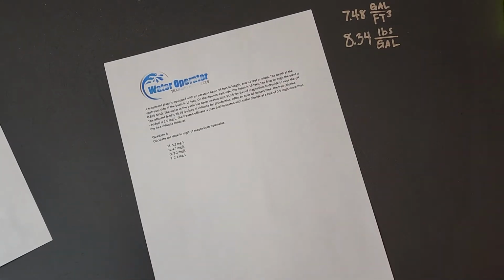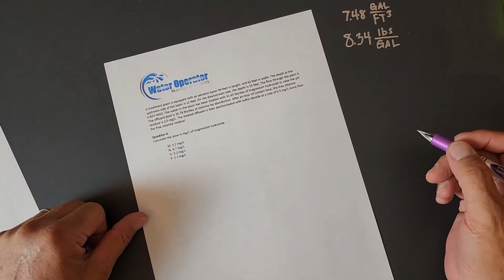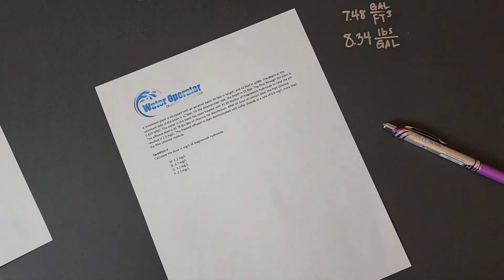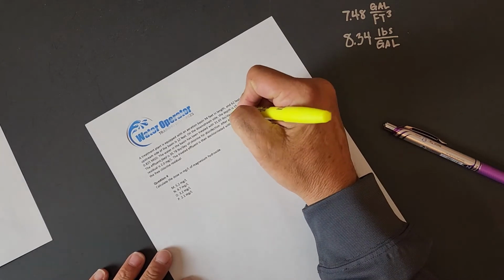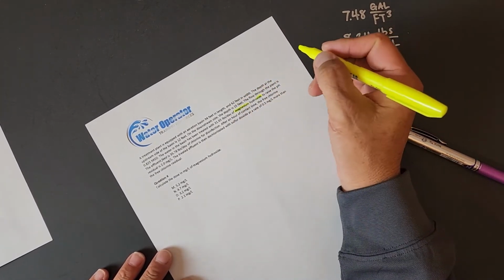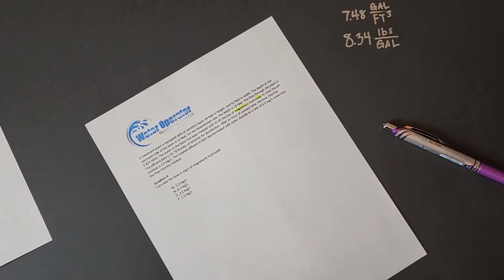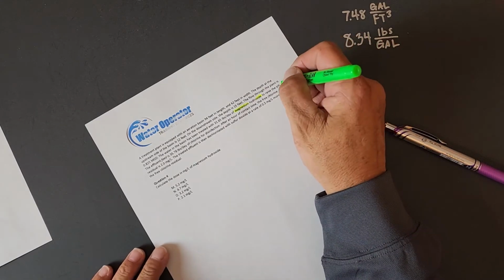All right, let's go to question number 4. Same scenario. Question number 4, calculate the dose in milligrams per liter of magnesium hydroxide. Well, we have magnesium hydroxide, and it's being used to raise the pH. Let's just highlight this entire section.